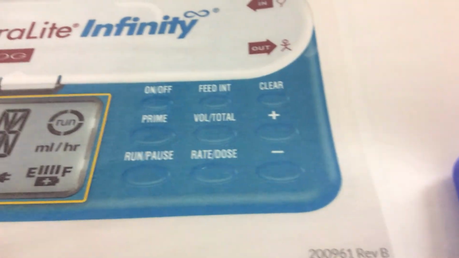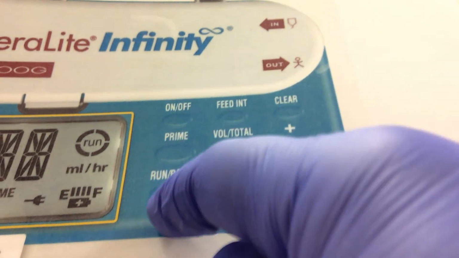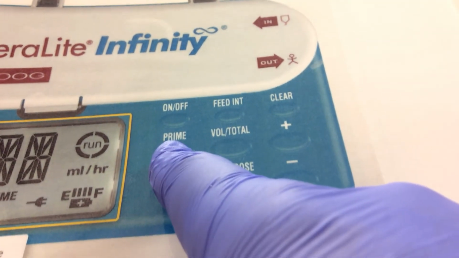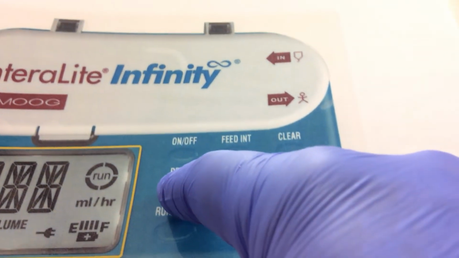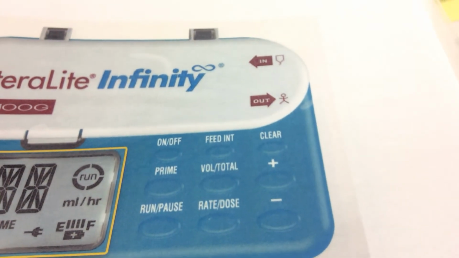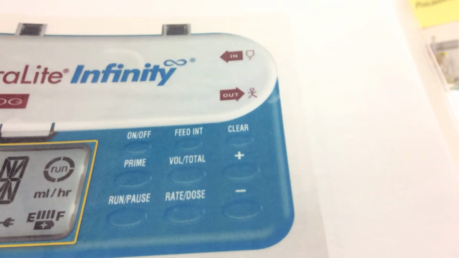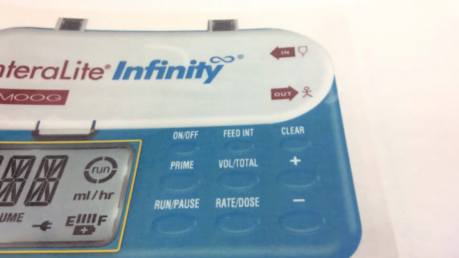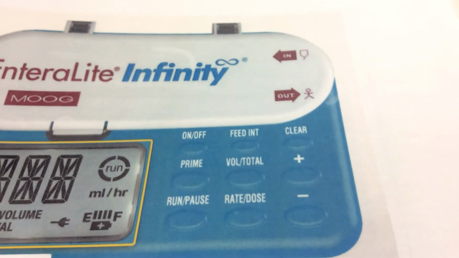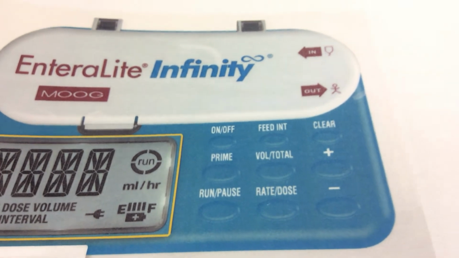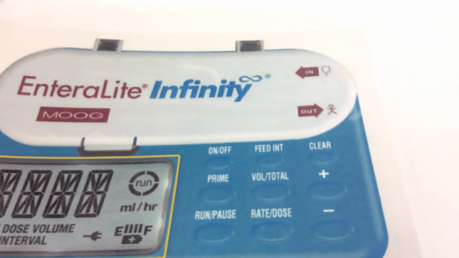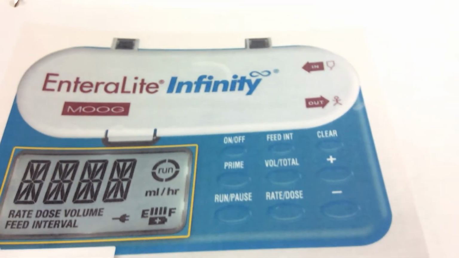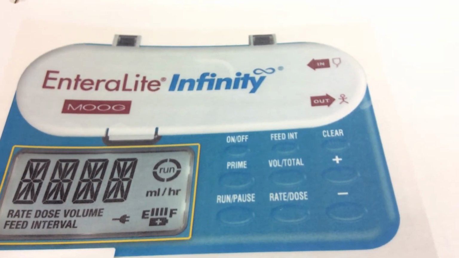Right here, turn it on, and you'll notice that it actually has a prime function right here. So once we have our tubing connected and inside of our pump, we're going to press and hold the prime button, and the pump itself will prime that tubing all the way until the end. So we have primed our tubing, making sure it's in the right place. From here, we are going to set our rate. We'll press there, and we want to make sure that our rate in mLs per hour is matching our physician's orders.